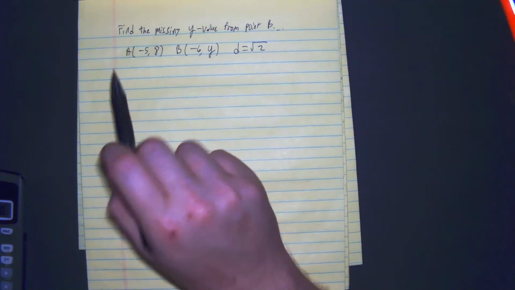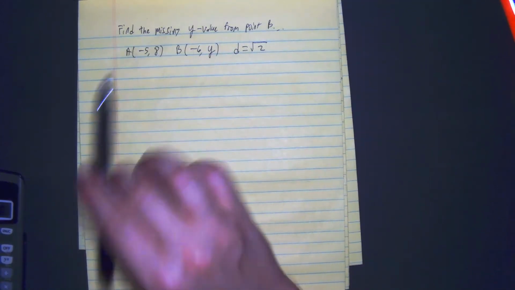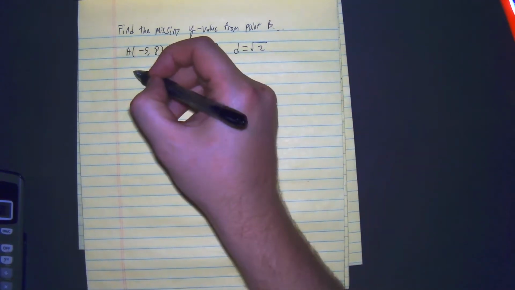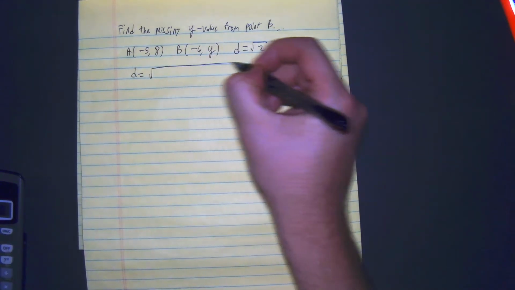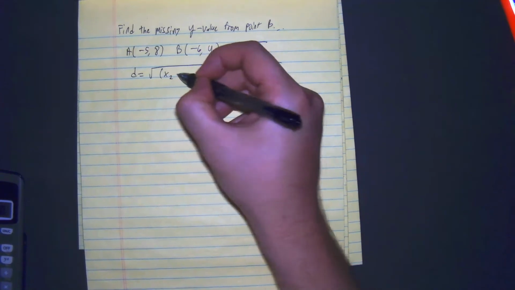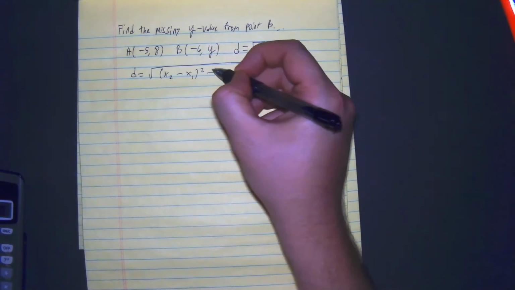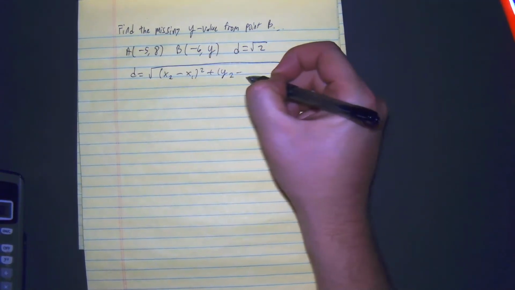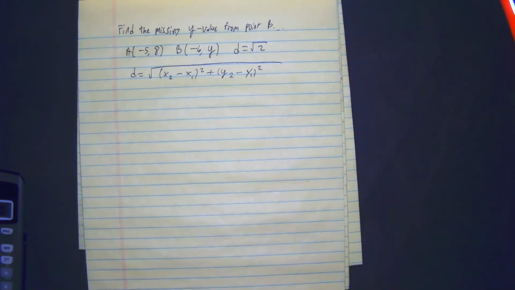Alright, we're back to it. We want to find the missing y value from point B. Alright, so we have point A, point B, and we have the distance, so we're going to be using the distance formula. Distance is equal to the square root of x sub 2 minus x sub 1 squared plus y sub 2 minus y sub 1 squared.